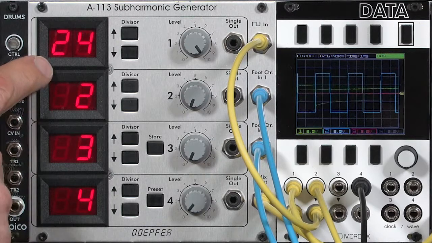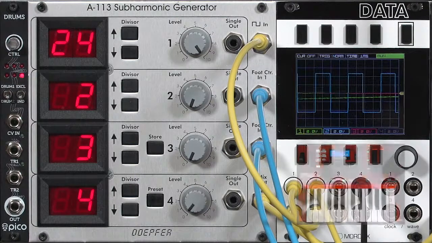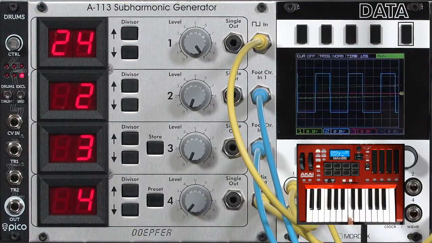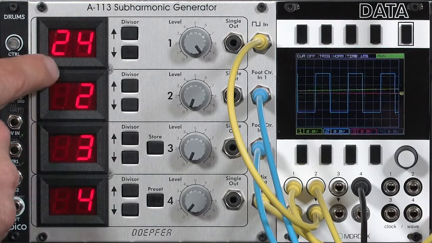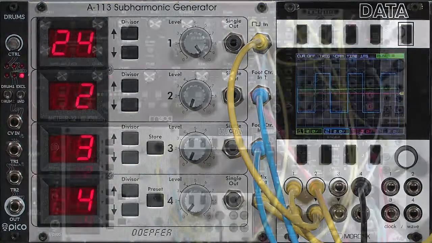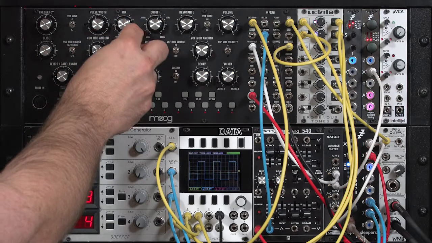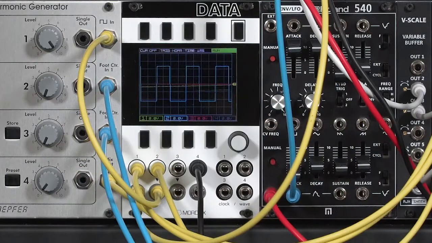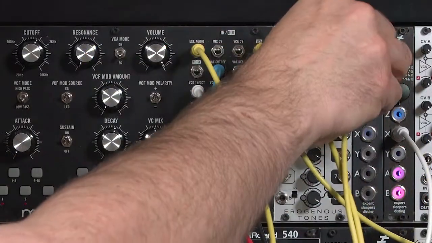When you get into the really low divisions for the A-113 Subharmonic Generator, the output becomes sub-audio. And this is the point where you might start considering, can you use this as a modulation source? So I'm going to turn the Moog over to using its own oscillator, and I'm going to replace the envelope output going to the filter with the output of the Subharmonic Generator.